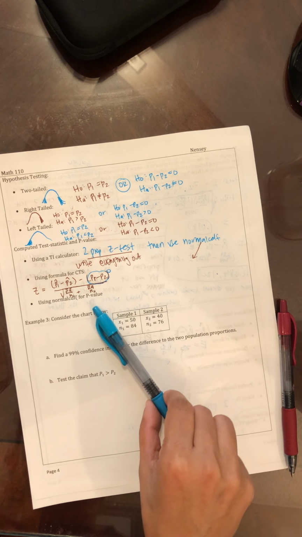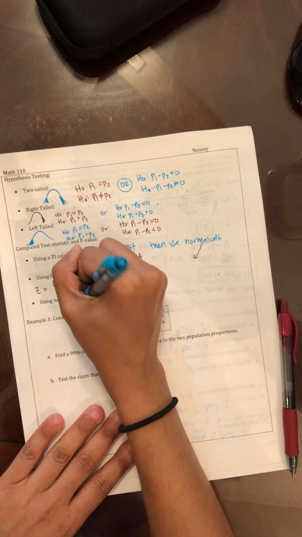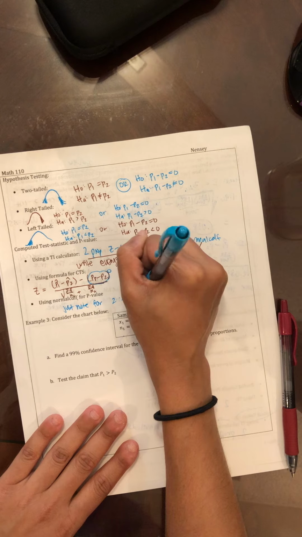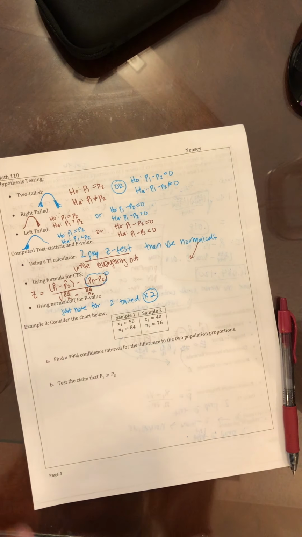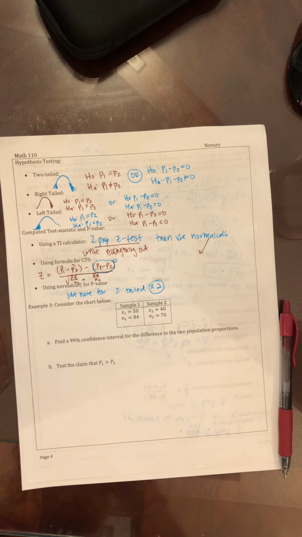If you're using normal CDF for the value, just note for 2-tail, you have to multiply by 2. If it's left tail or right tail, you just have to write left tail or right tail, but for that one, you have to do that.